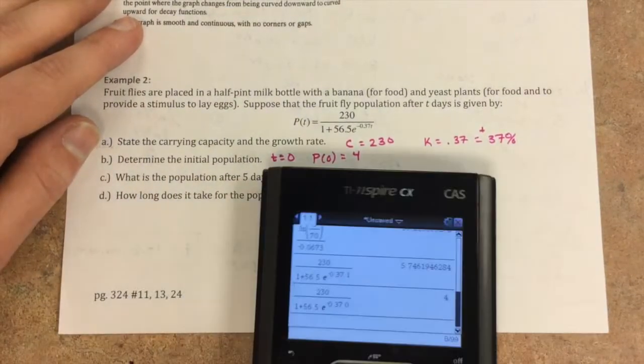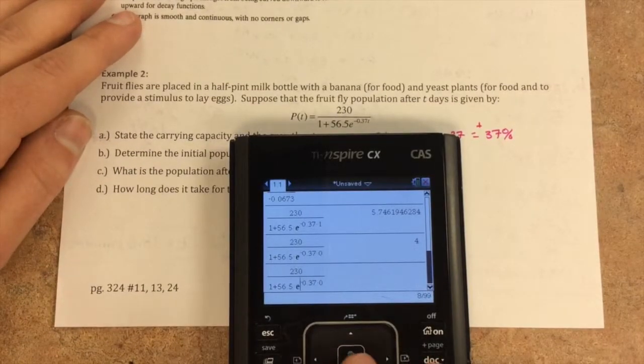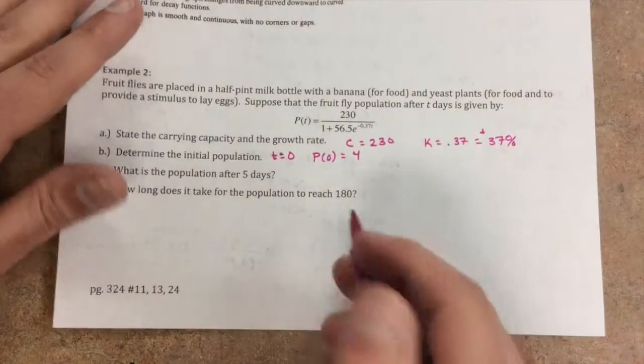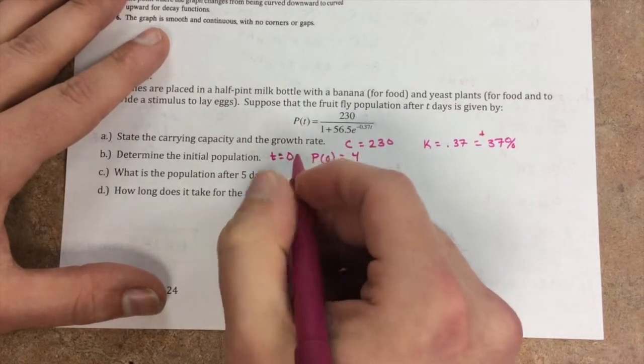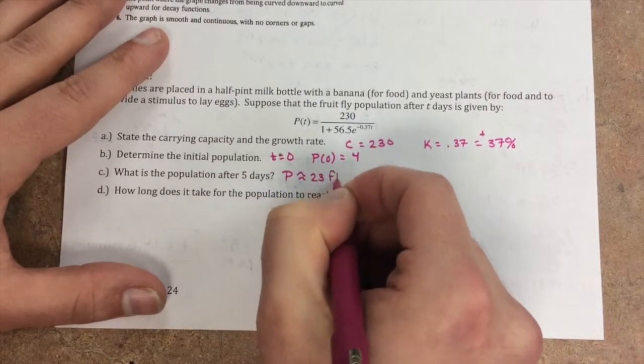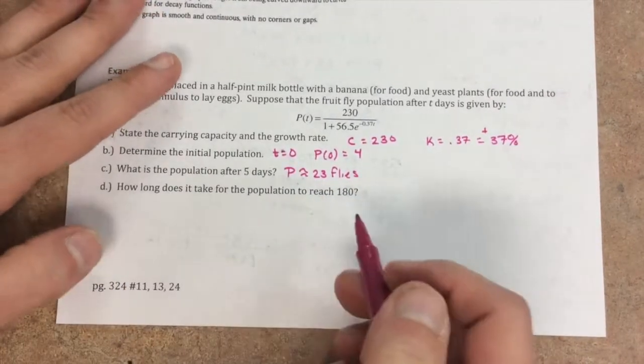What is the population after 5 days? Okay, I just go back to the formula I typed in. Change the time from 0 to 5. And it's 23.27. Well, you can't really have 0.27 flies, so our population is about 23 flies. How long does it take to reach the population of 180?